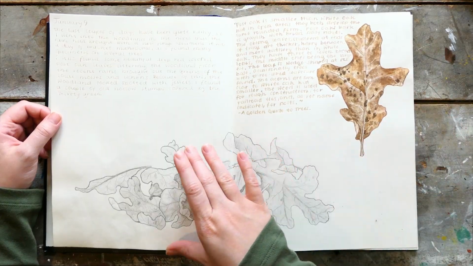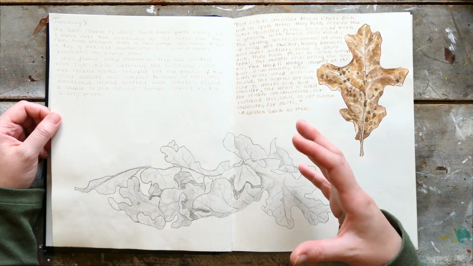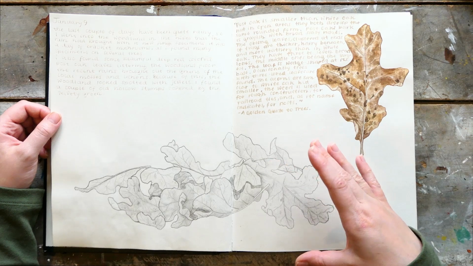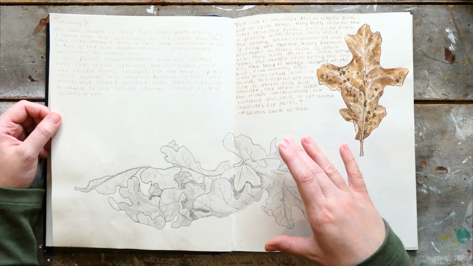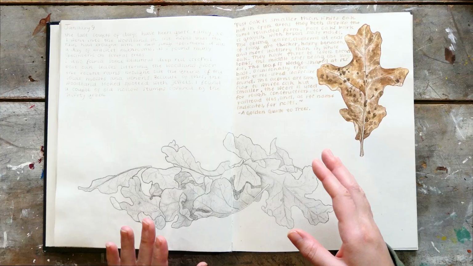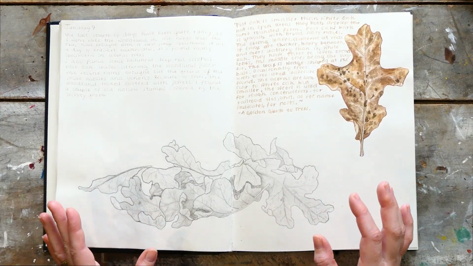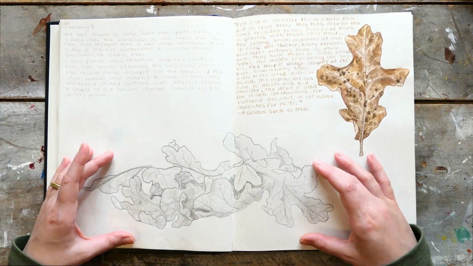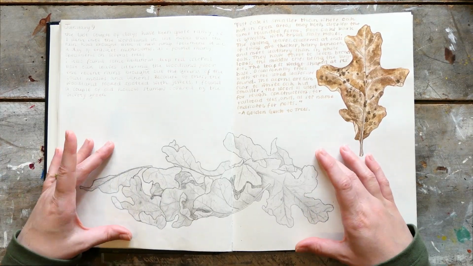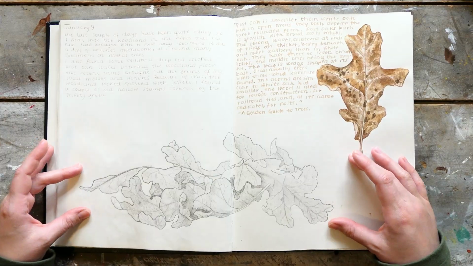And then I did the same with the pile. I just literally took the leaves and I made a pile out of them, and I sketched them how I saw them. I curated the pile so that it looked a certain way when I sketched it, and also so I found it pleasing as a composition.